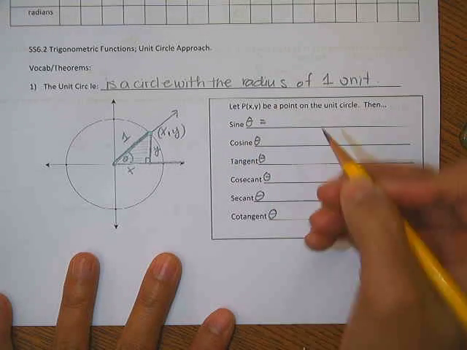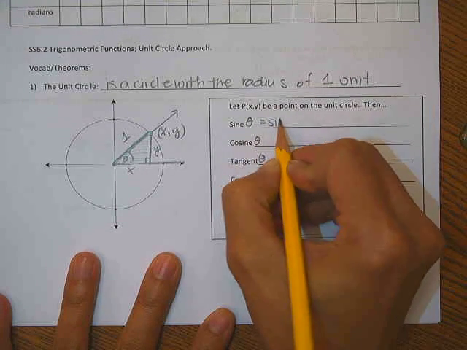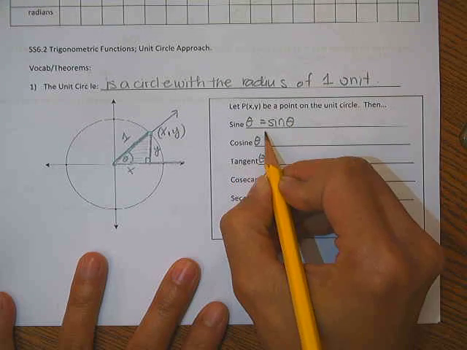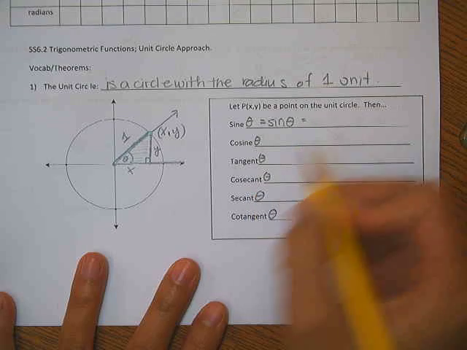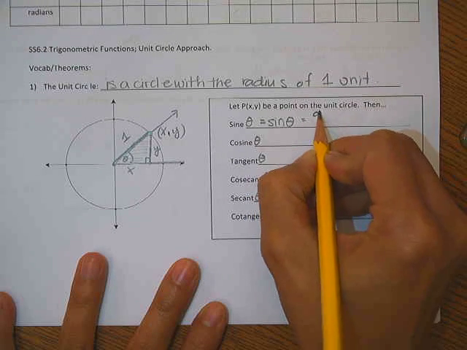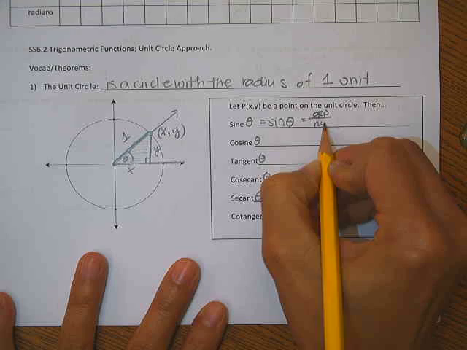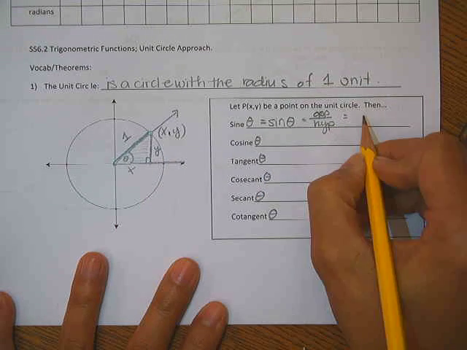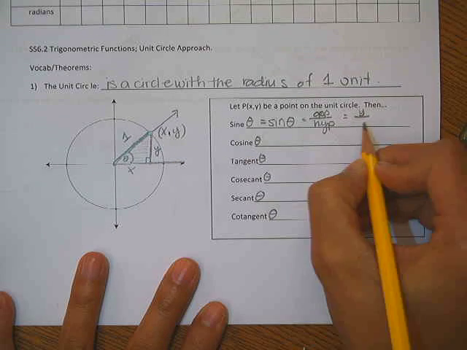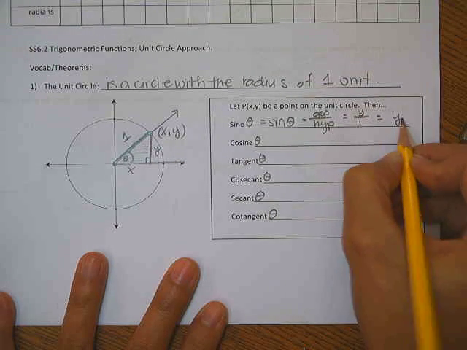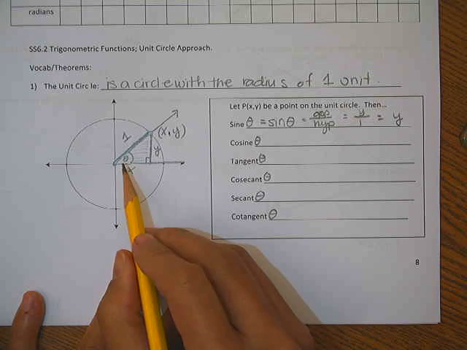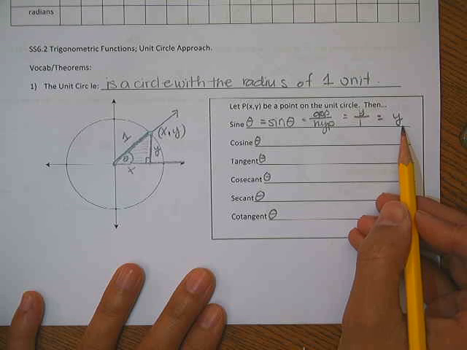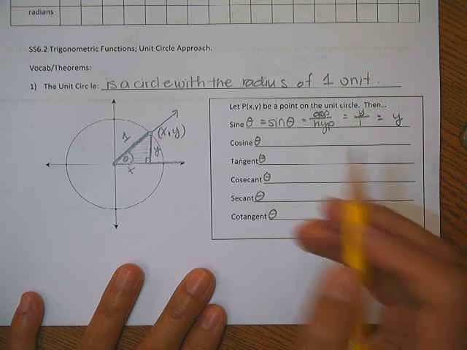So sine of theta, we're going to abbreviate that to sin of theta, but we really don't say sin. We say sine of theta. As you remember, it's opposite over hypotenuse. Well, opposite of this triangle is y. Hypotenuse is 1. So on the unit circle, sine of the central angle is the same as the y coordinate.